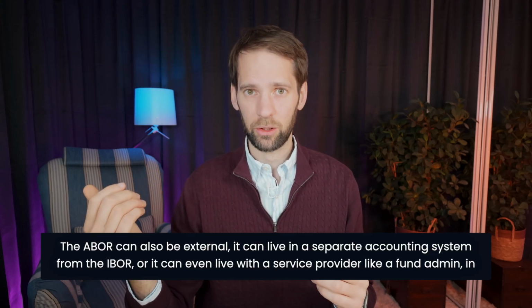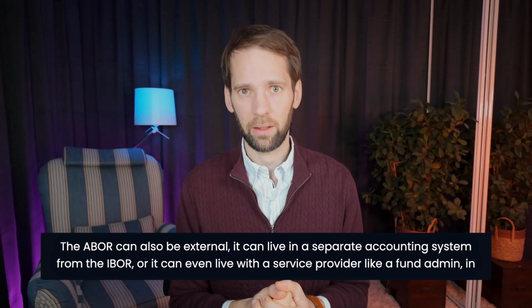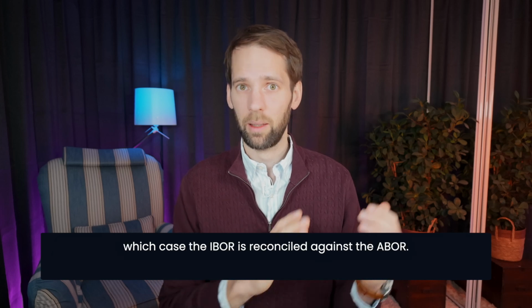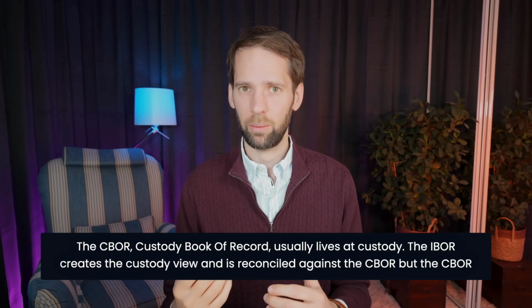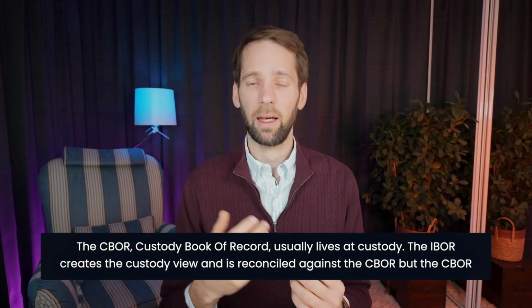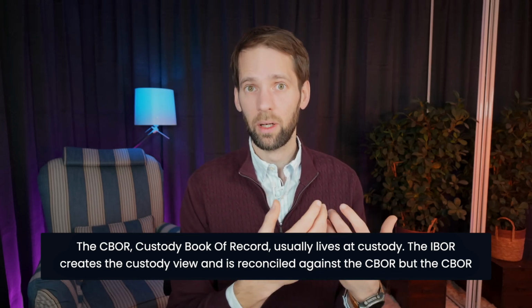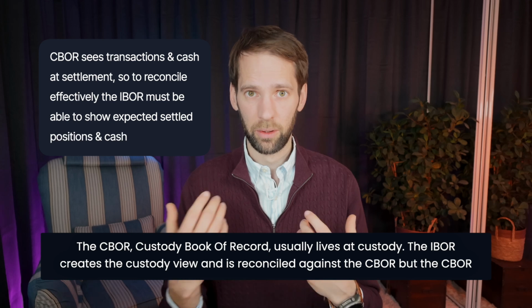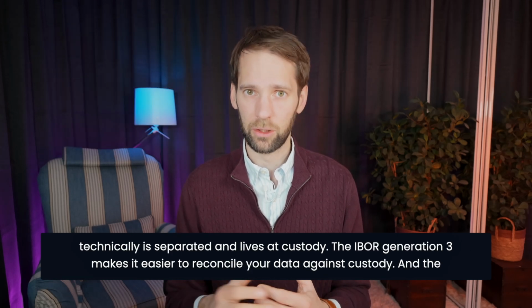The ABOR can also be external. It can live in a separate accounting system from the IBOR, or it can even live with a service provider like a fund admin, in which case the IBOR is reconciled against the ABOR. The CBOR, custody book of record, usually lives at the custody. So the IBOR creates the custody view and is reconciled against the CBOR, but the CBOR technically is separate and lives at the custody.